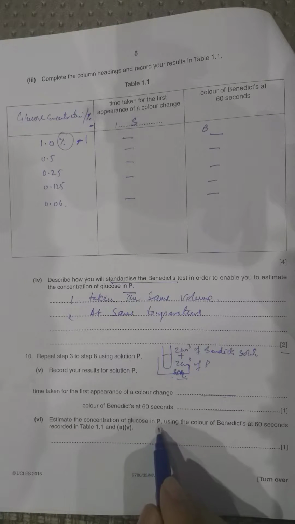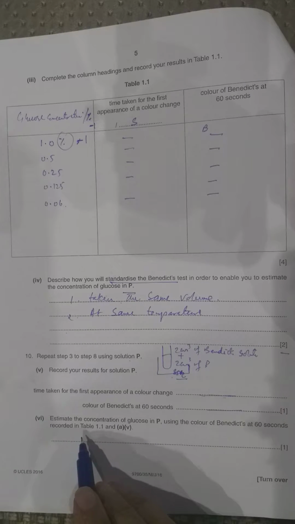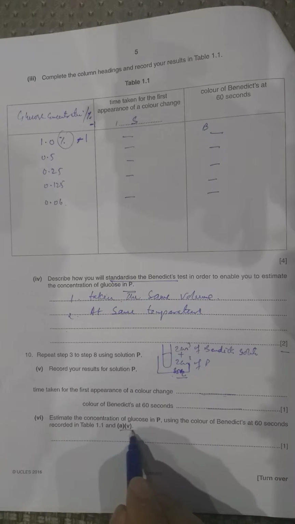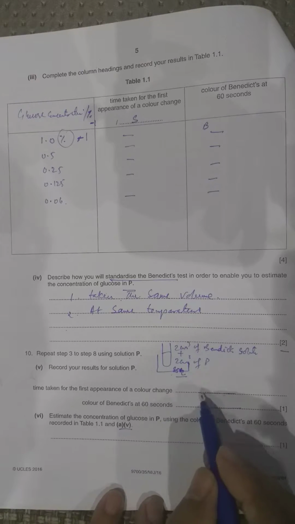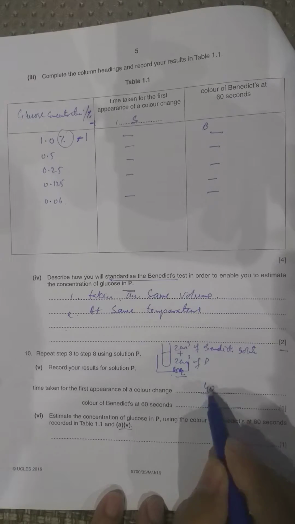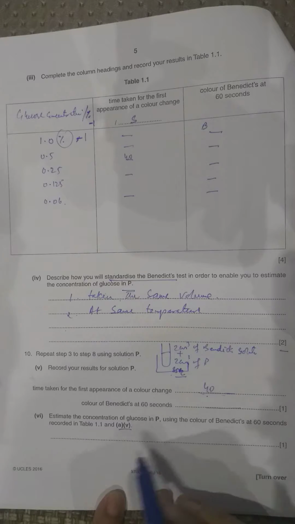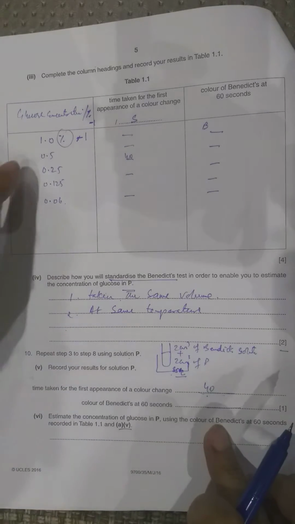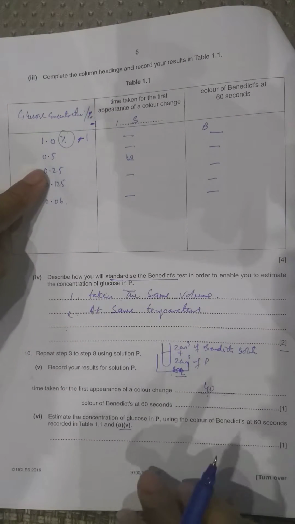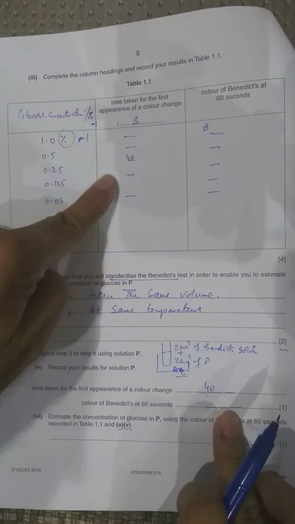Estimate the concentration of glucose in P using the color of Benedict's at 60 seconds recorded in table 1.1 and A4. So for example, if you have time taken for the first appearance of color change 40 seconds here, it means that the concentration of P is the same as that of 0.25, or whatever the number of seconds matches in the column here, or otherwise the number does not exactly match with it.